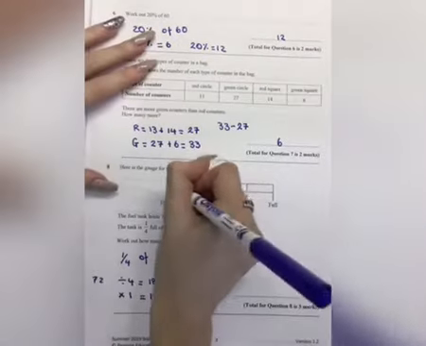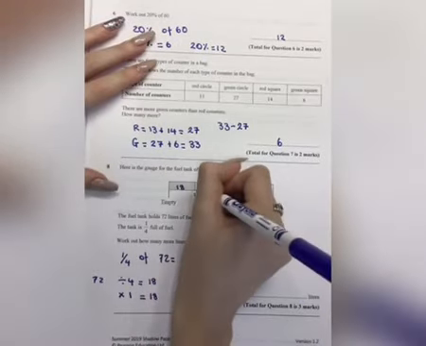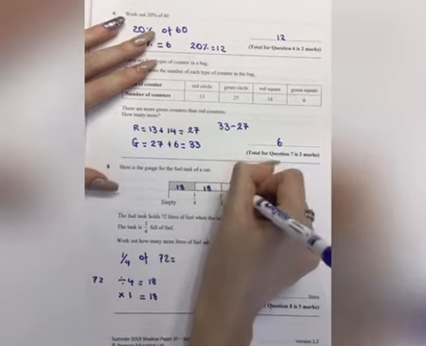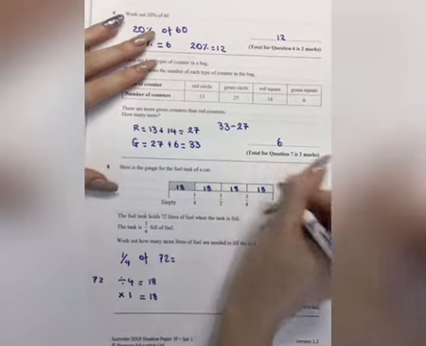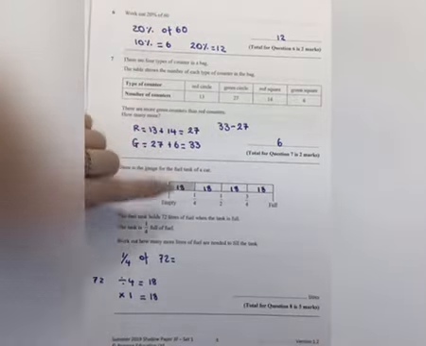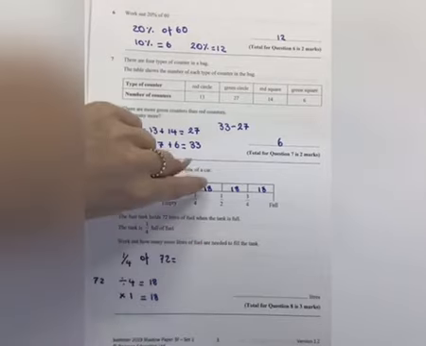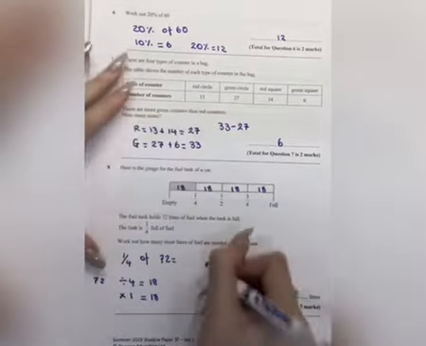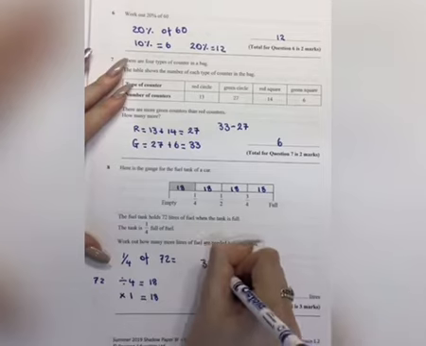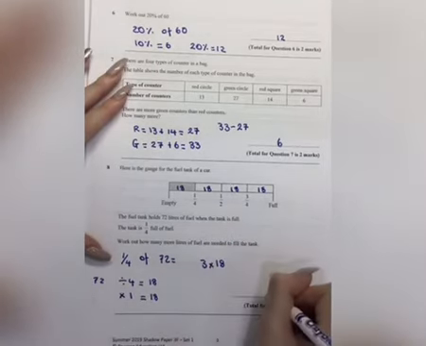So that tells us that each of these bars is 18. And we've already got this one. So to fill it, we only need 1, 2, 3 lots of 18, which when you type into your calculator gives you 54 litres.